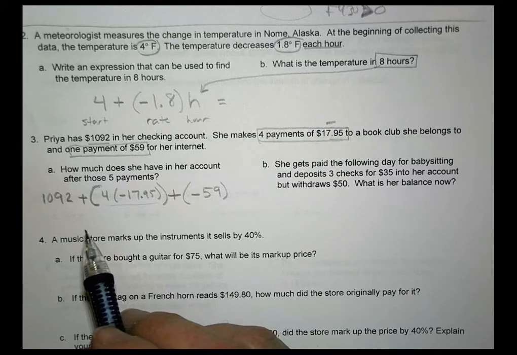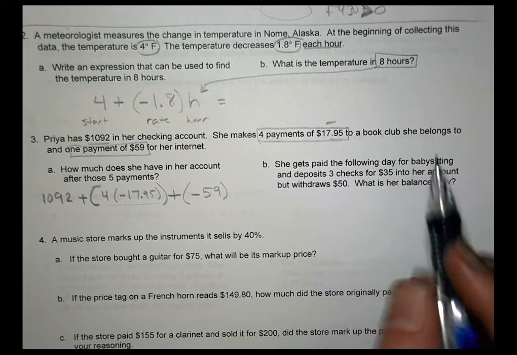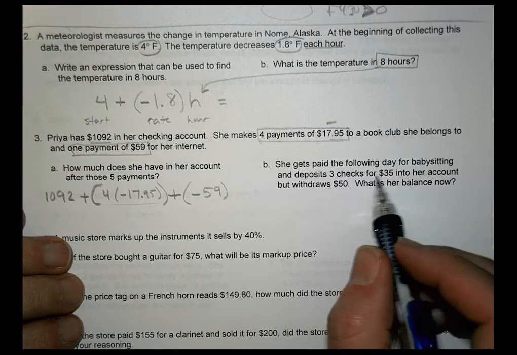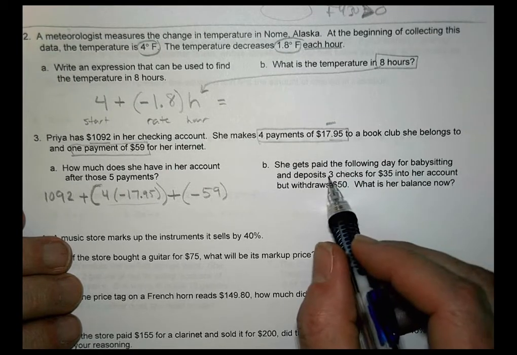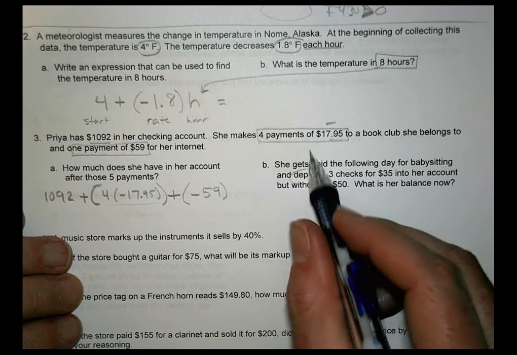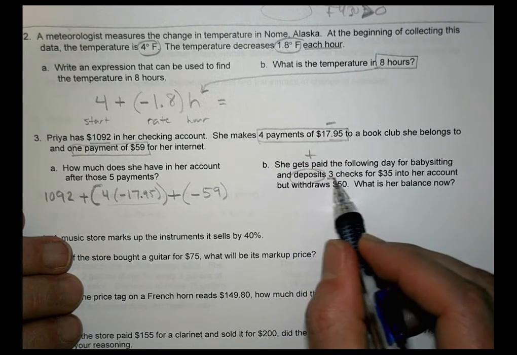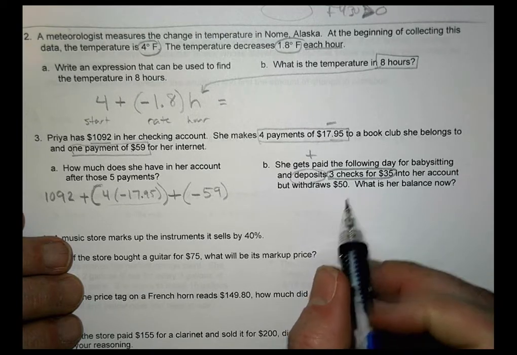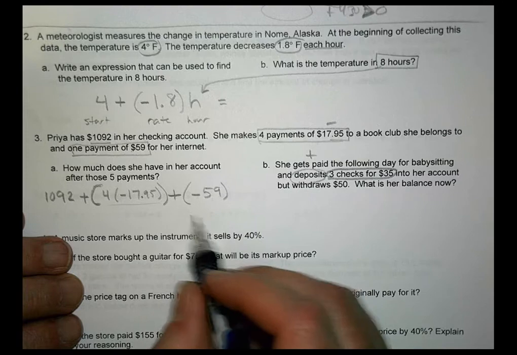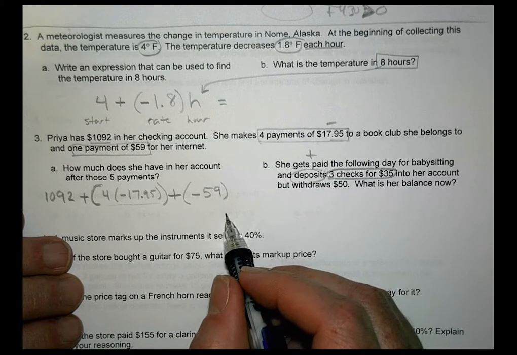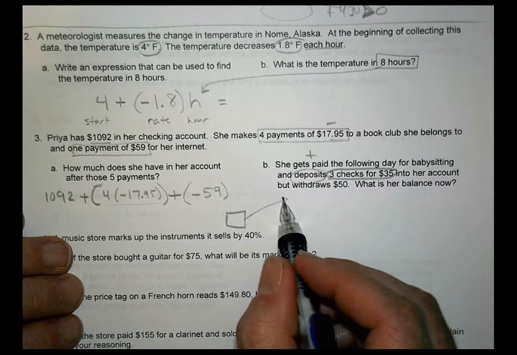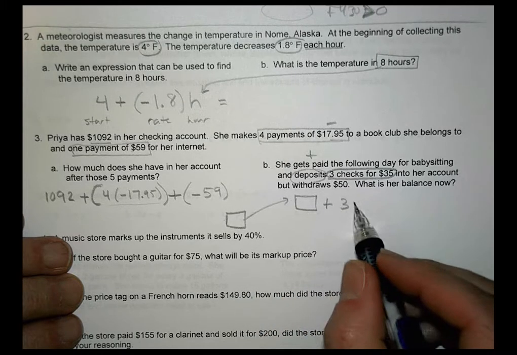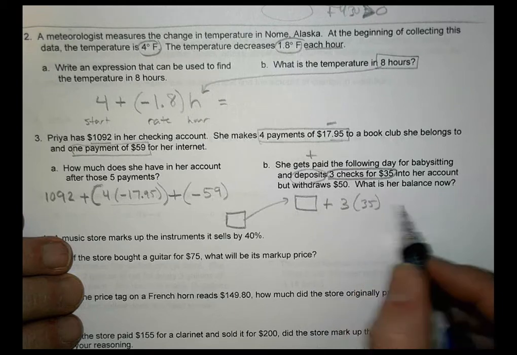her account. B says she gets paid the following day for babysitting and deposits 3 checks for $35 into her account. Now notice, this is a deposit. A deposit is going to be positive, and she has 3 checks for $35 in her account. So that's going to be a positive amount, right? So we're going to start from this answer. So use this answer, whatever the answer is going to be, use it here. And that answer, we're going to add to it 3 times 35, and it's positive.